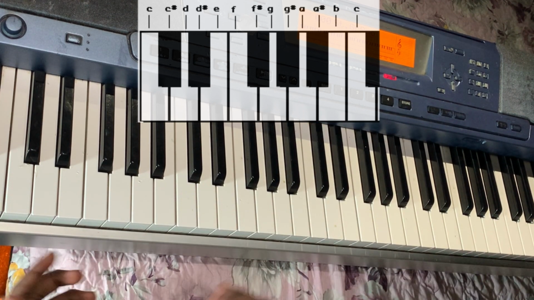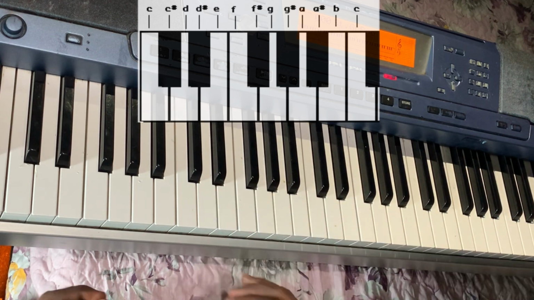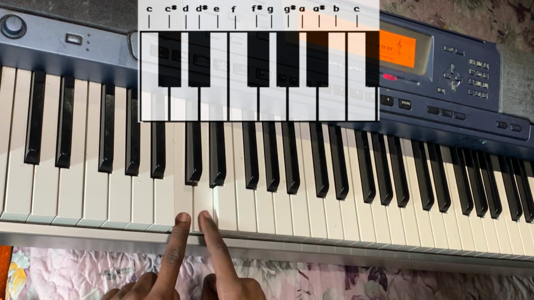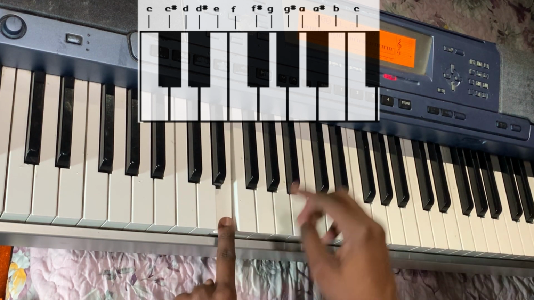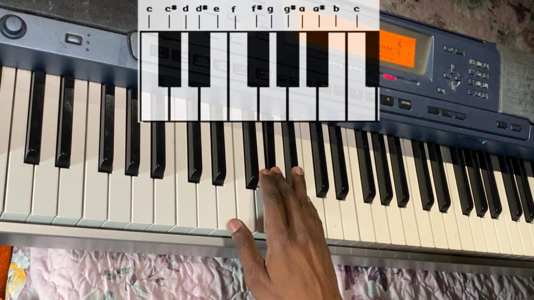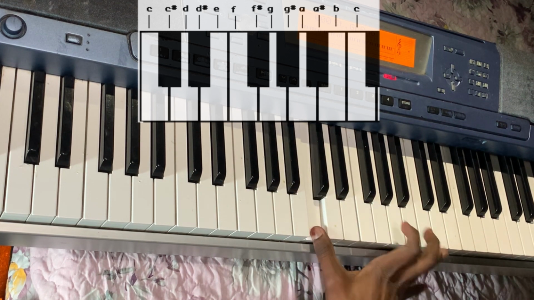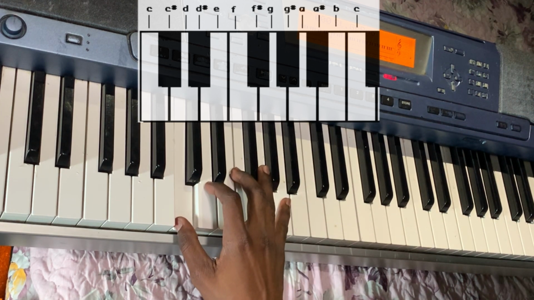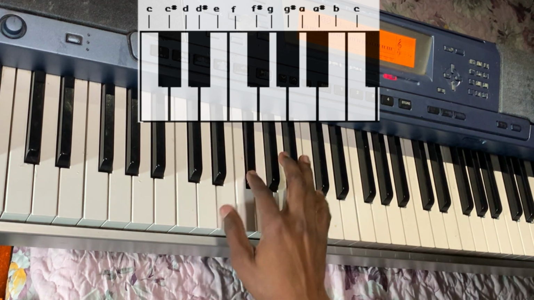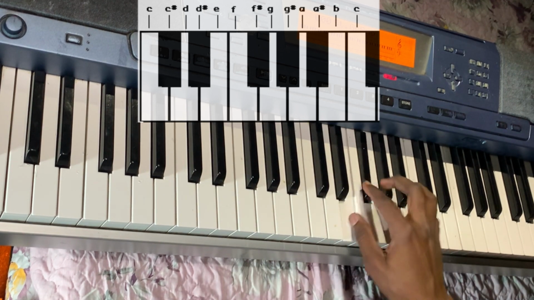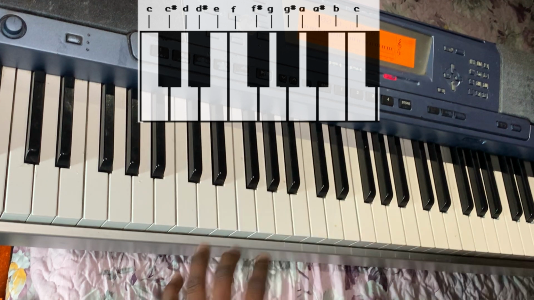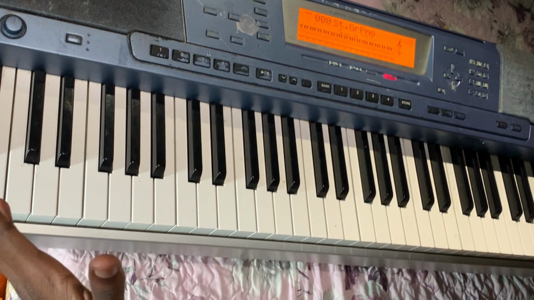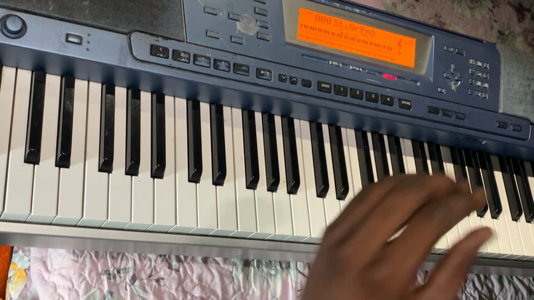There's also a whole tone scale, which is basically made of whole steps only. So if I'm coming from C, I would go to D, E, F sharp, A flat, B flat, and then C. Right? So that's only whole steps. So I hope you get the concept of whole steps and half steps.